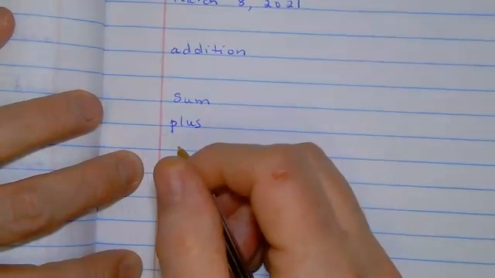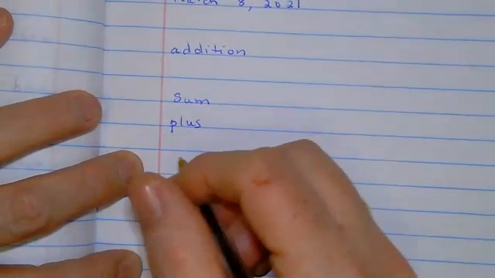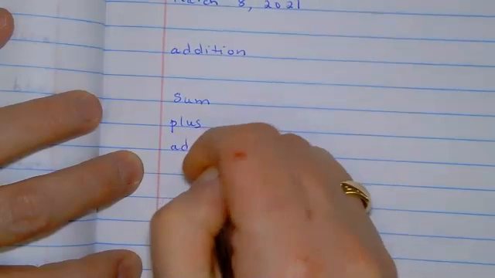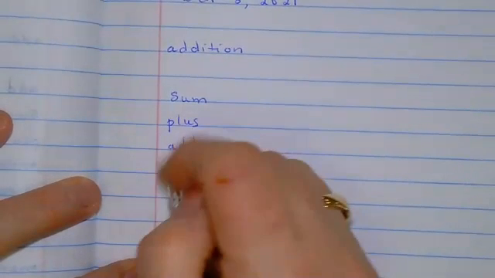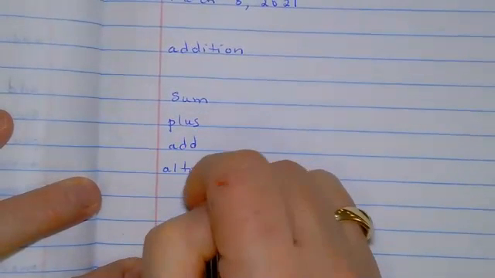Omari, think of one. What else can you think of? How about add? That's what I'm saying. It doesn't have to be hard stuff. How about all together? How much do you have all together?